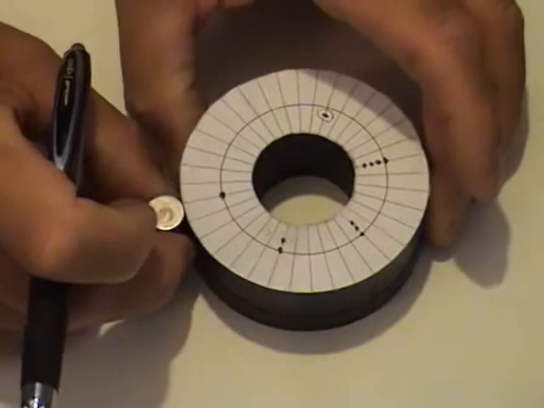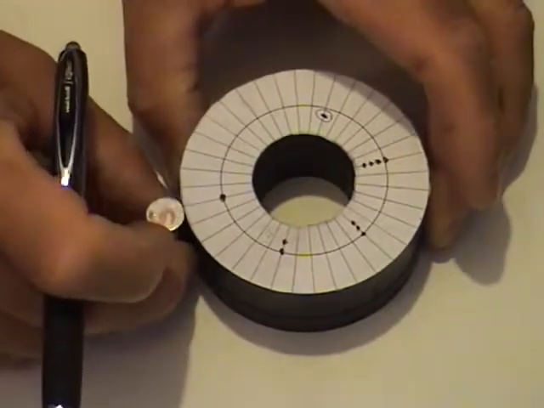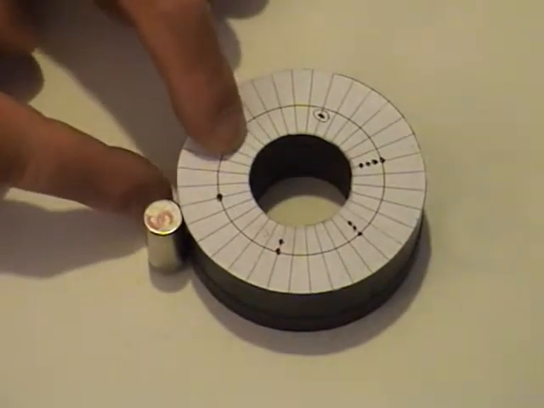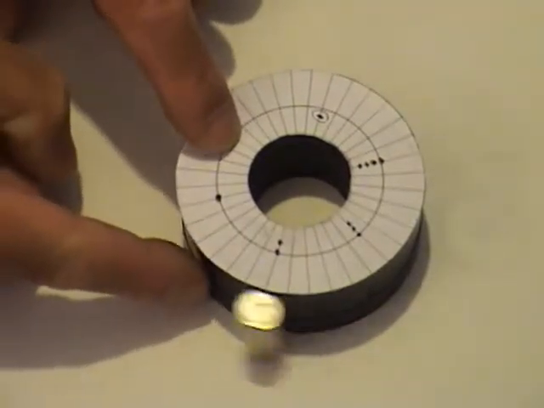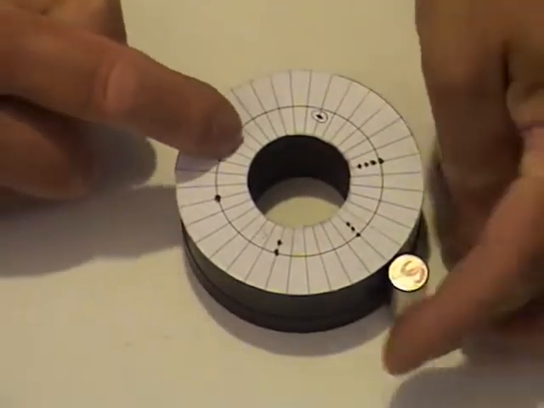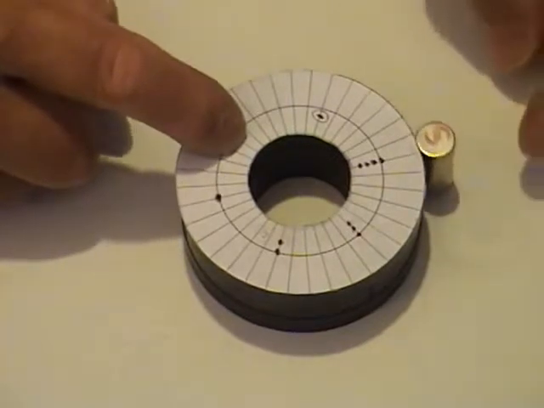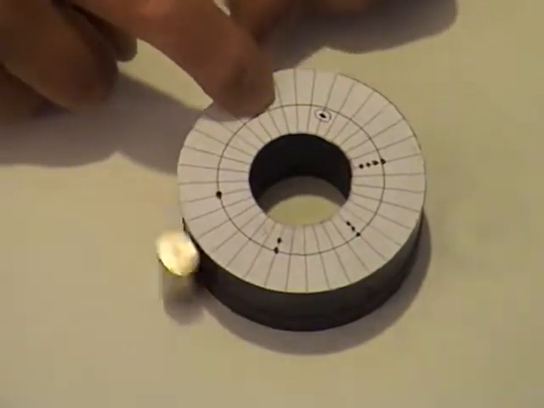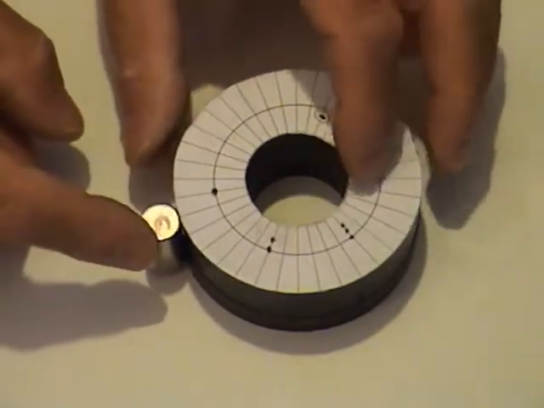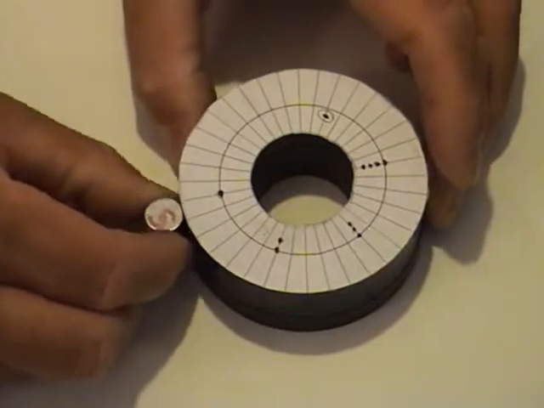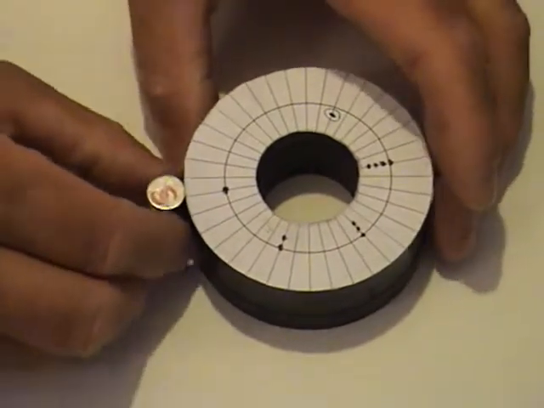Okay, so let's see if I put this back on starting position. It may have something to do with the circumference of the magnet versus the circumference of the ring magnet. So I'll move it to here, move it to here, move it to here, move it here, and back to the first spot. Yeah, very interesting. It could have something. Oh, there we go.